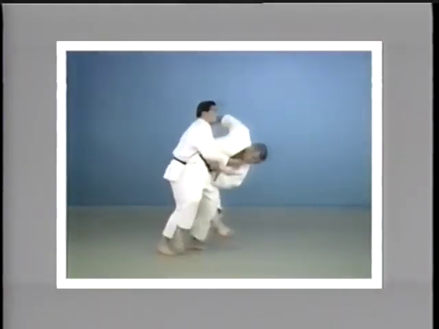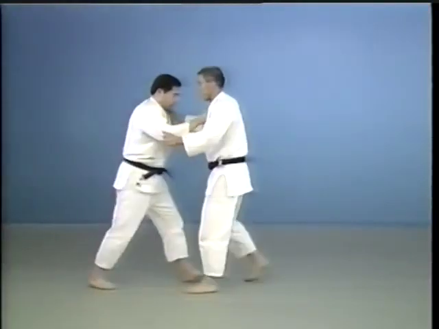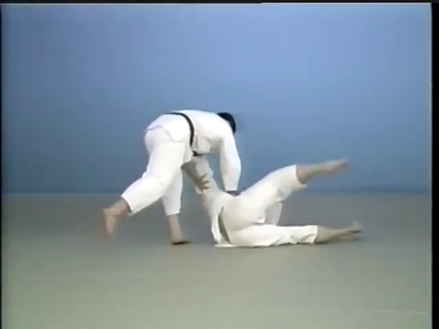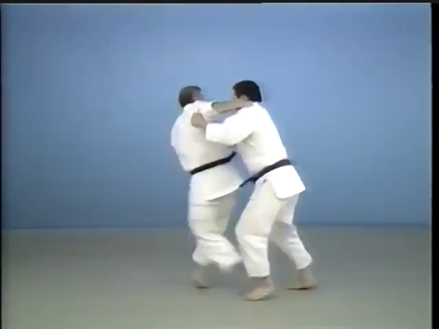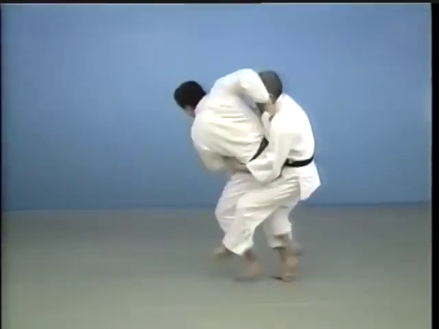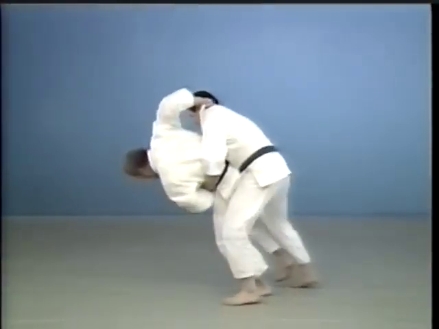Hanegoshi gaeshi. There are two ways of performing Hanegoshi gaeshi. One is a leg technique whereby you reap the pivotal foot of your opponent, and another is a hip technique of pushing up with the hip and twisting before countering.